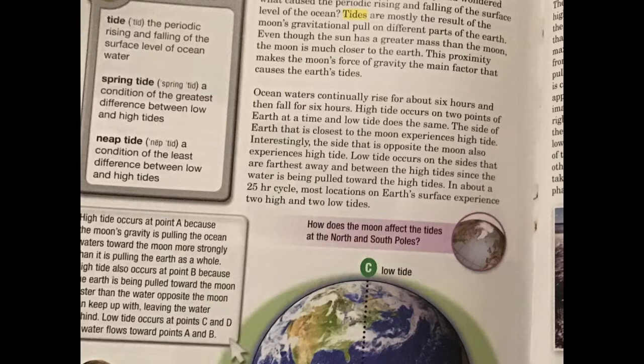Okay, so closest to the moon and furthest away from the moon, those are the high tides, and then the opposite places on the earth are the low tides. In about a 25-hour cycle, most locations on the Earth's surface experience 2 high tides and 2 low tides.